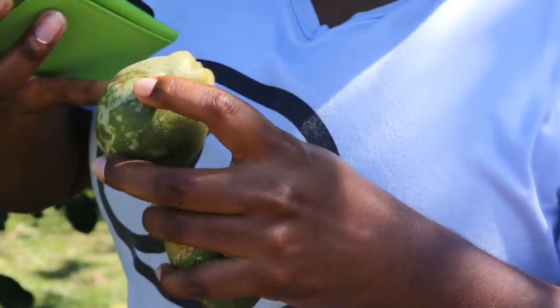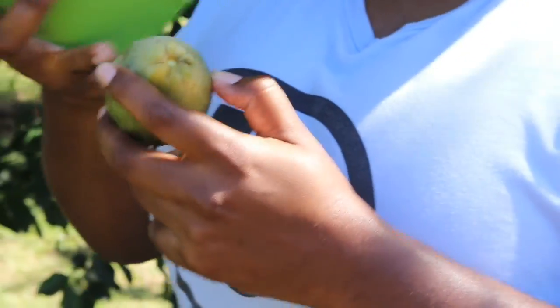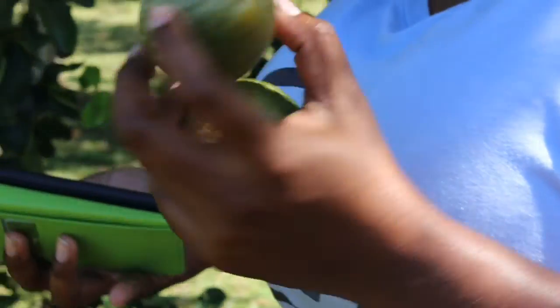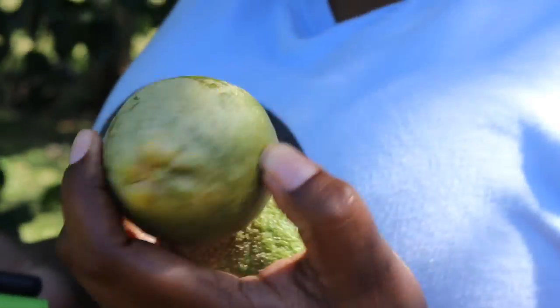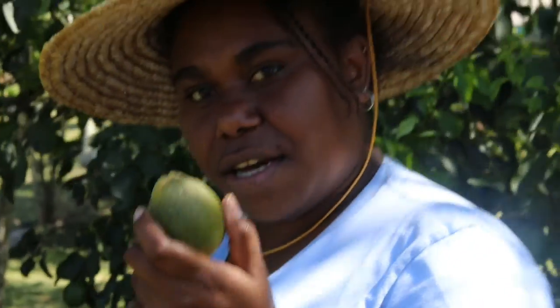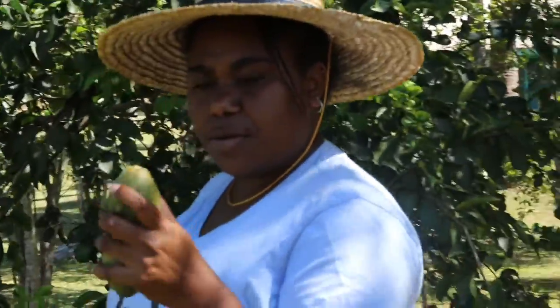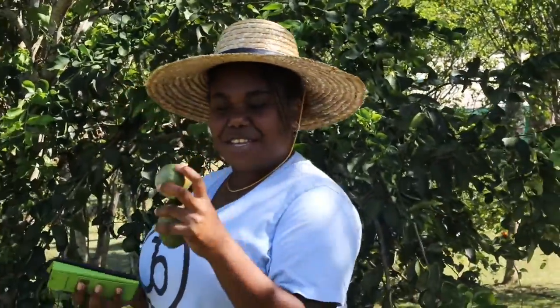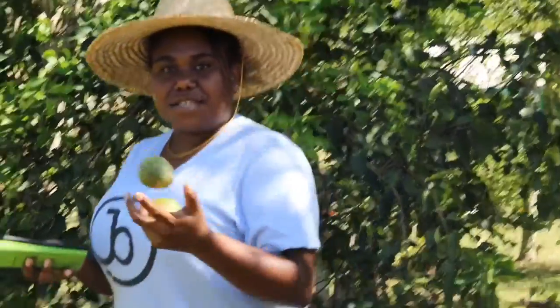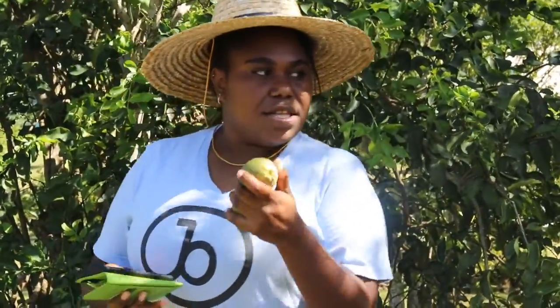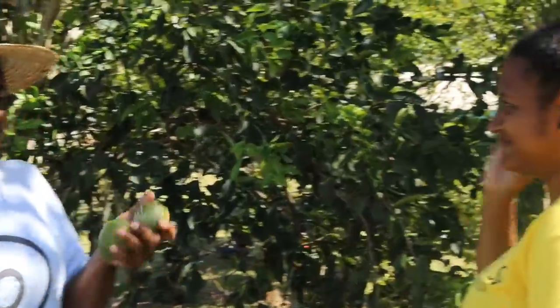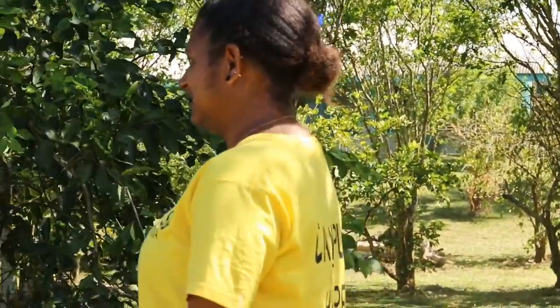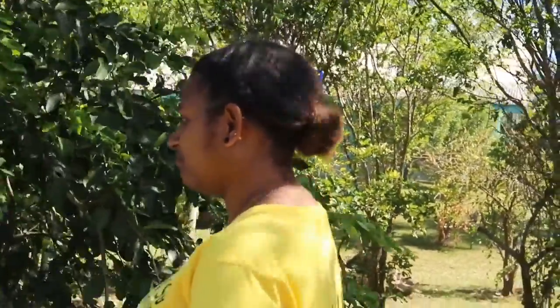Okay, here I have the fruits of the citrus plant, and as you can see, something is growing on the skin of the citrus fruit, and I don't know what's causing it. Sometimes when I go to the market, the buyers don't want to pay for the citrus because of its appearance. So I want to fix this. Can you please help me? Thank you.